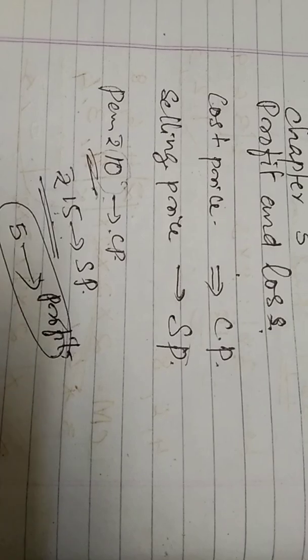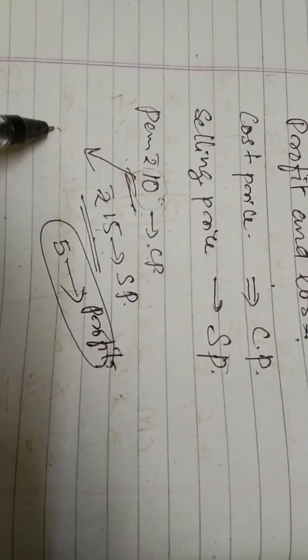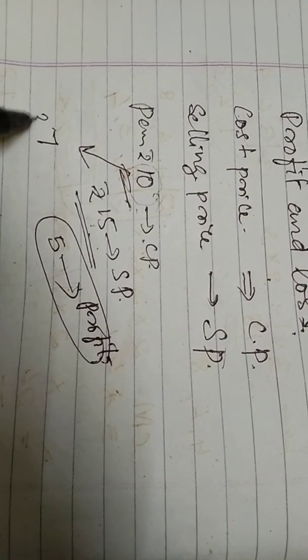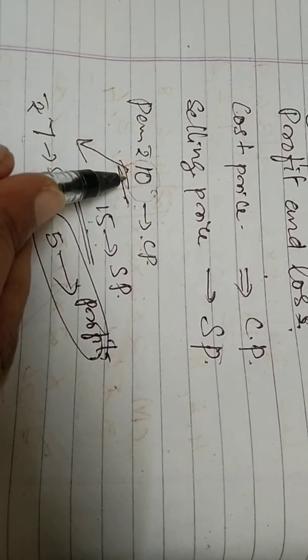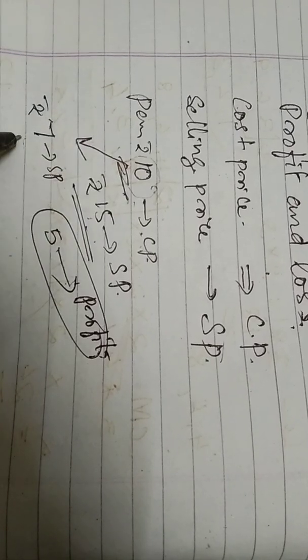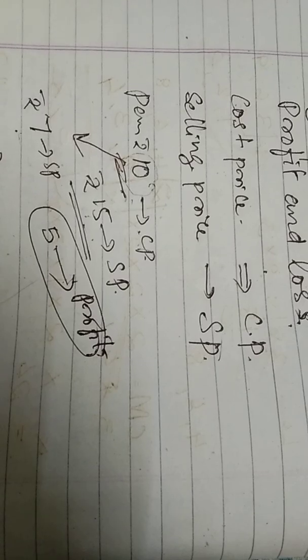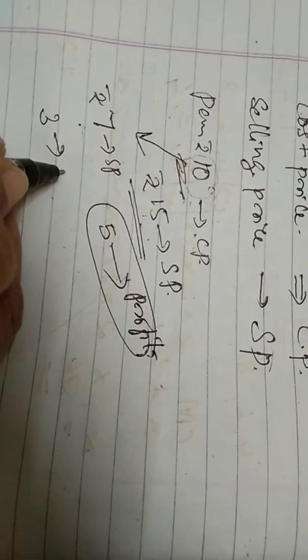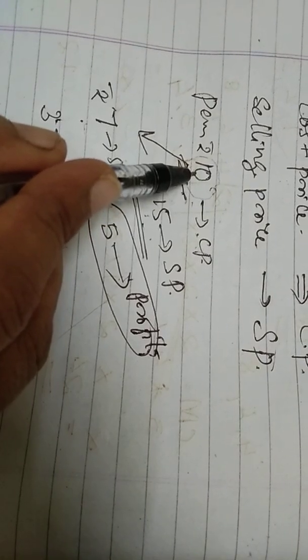Suppose I sell that same pen for 7 rupees as the selling price, while I got it for 10. I sell it for 7 rupees. The difference is 3 rupees. That means I have a loss of 3 rupees, because I got 3 rupees less than the amount I paid.